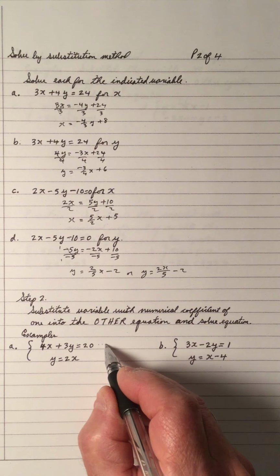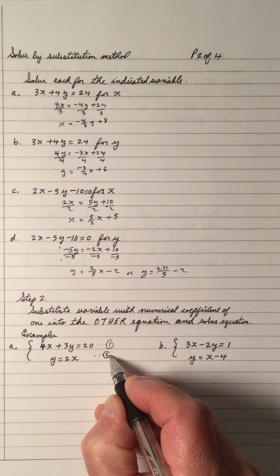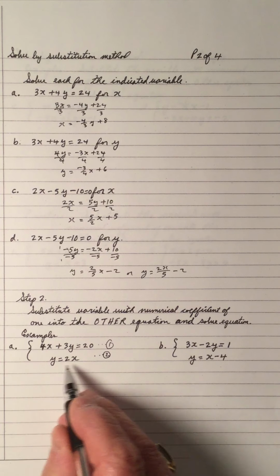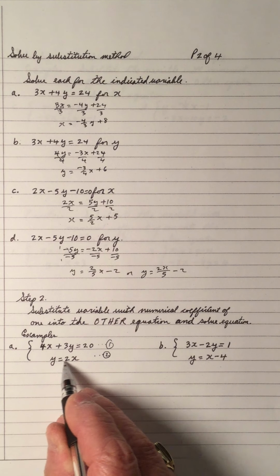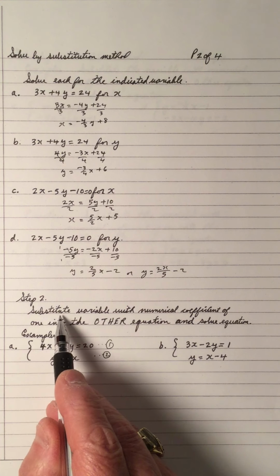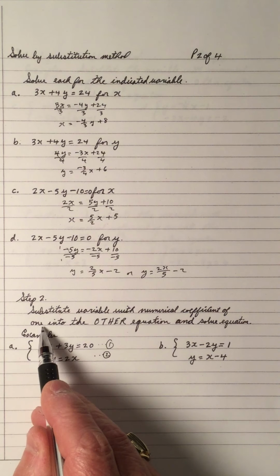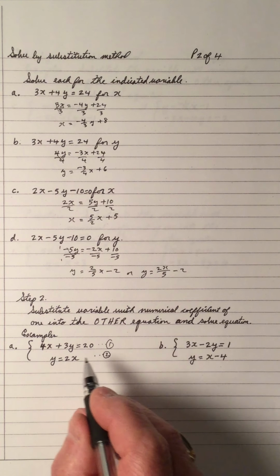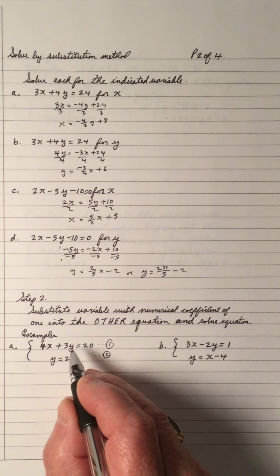So this is equation 1, and this is equation 2. So what happens? Equation 2 got the variable of 1. So we're going to take this equation and sub it in equation 1. So substitute the variable with the numerical coefficient of 1 into the other equation. So this is the 1 coefficient, so we're going to substitute 2 into 1.